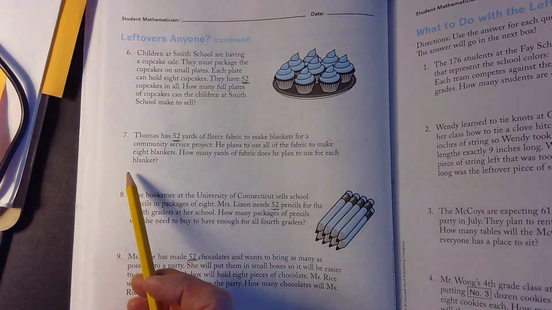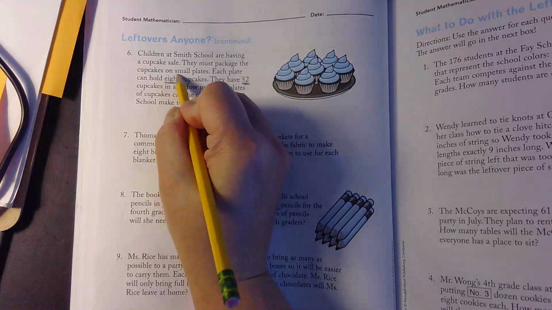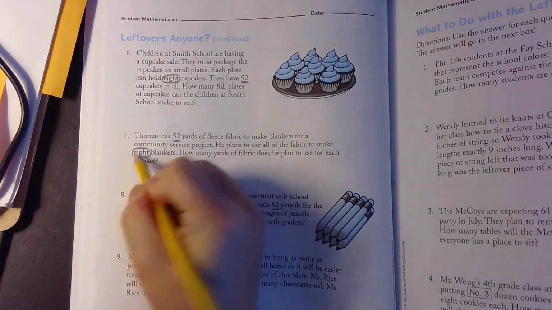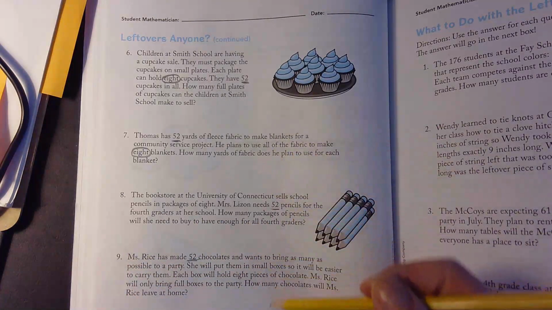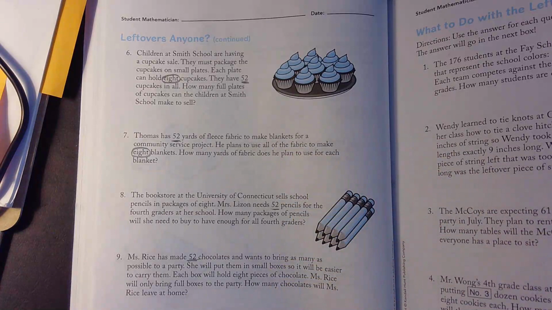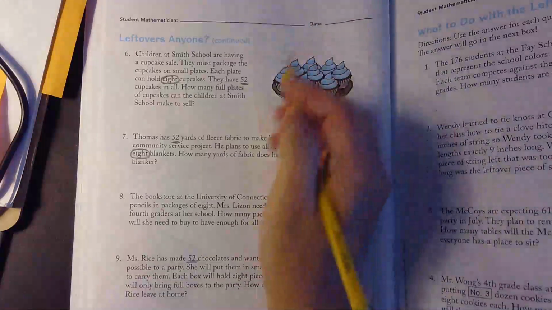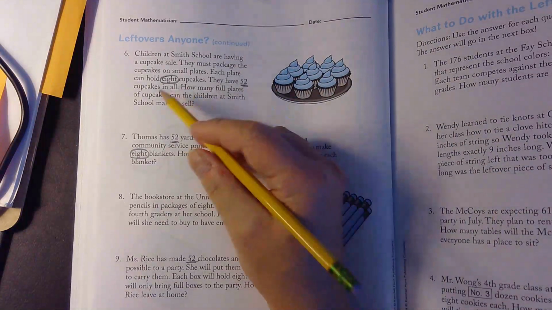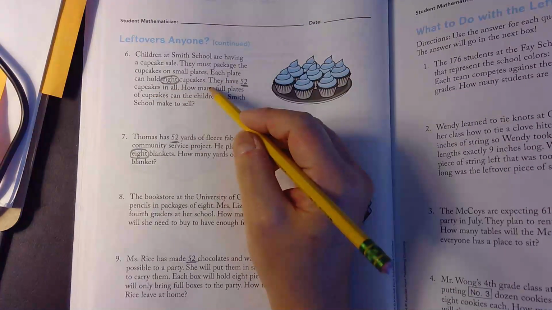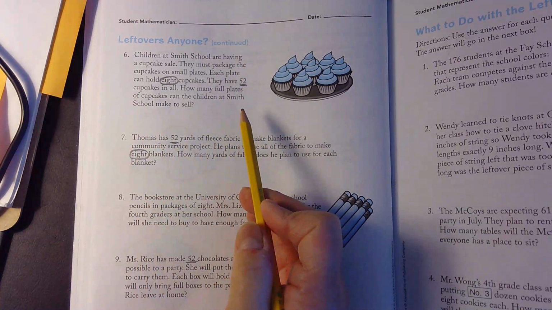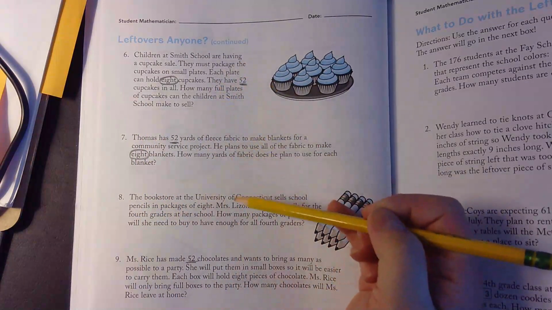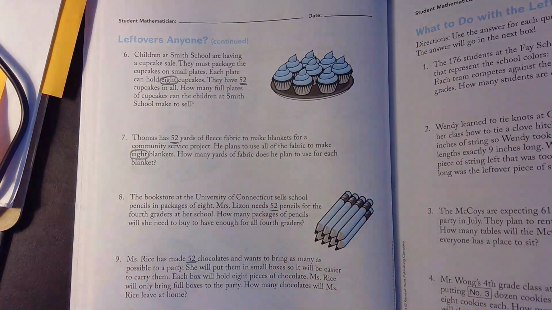And it looks like the number 8 is in there, and you're going to be using the number 8 all the way through. So you're going to have 52, number 8, and you're going to have to figure out what your near fact is, and then what your remainder is going to be, and how your remainder is going to be used in each of these situations.